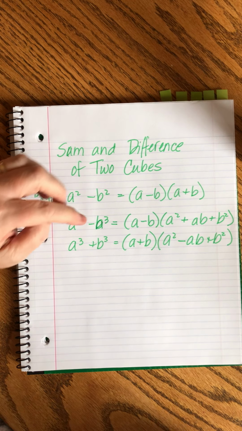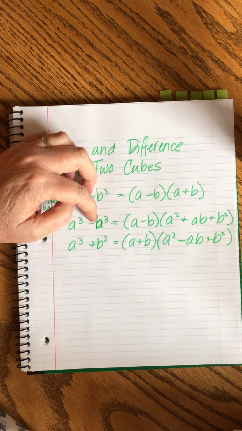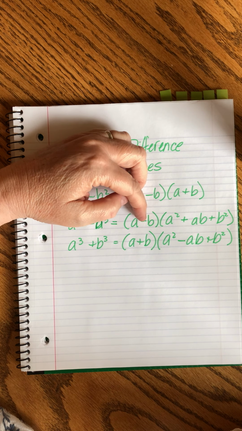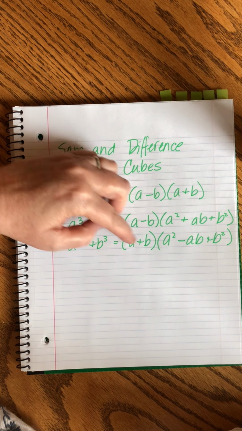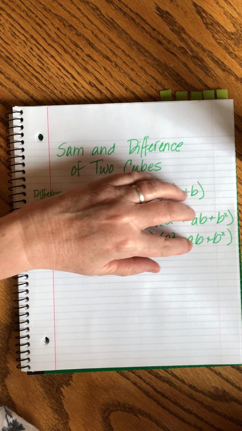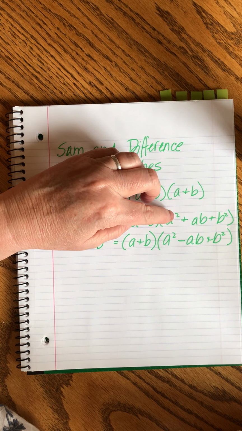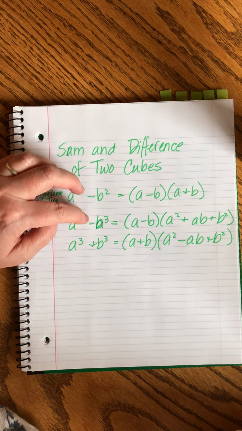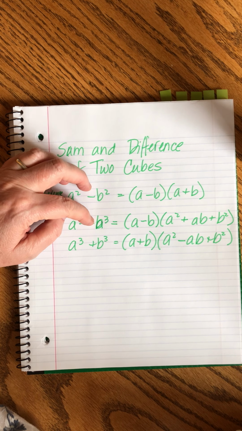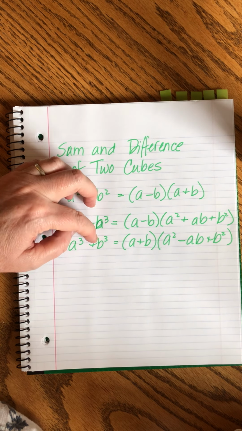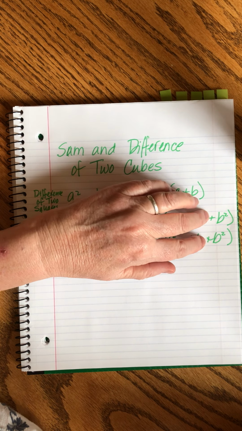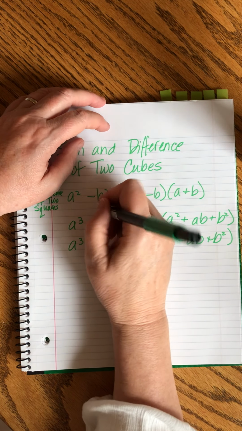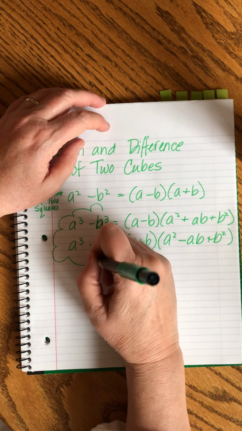Here's something I want you to notice. If there's a minus between the cubes, there's also a minus between the first degree terms in the binomial, right? Minus, minus, plus, plus. Then the trinomial that comes after is exactly the same for the two of them, right? A squared, AB, B squared. But look what happens with the signs. In the minus, this sign is a plus. In the plus, this sign is a minus. The second sign in the trinomial is always positive. So there's a pattern to this that makes it reasonably easy to memorize, and I do want you to memorize this.